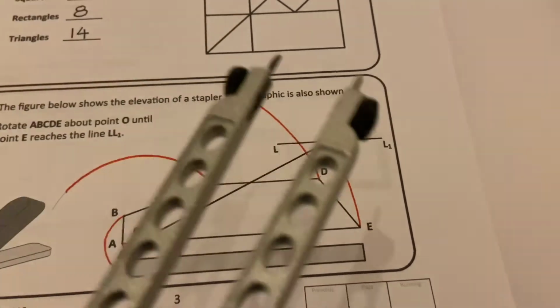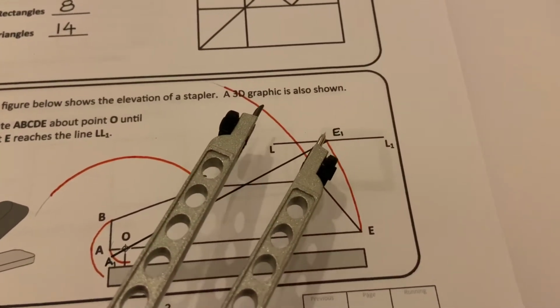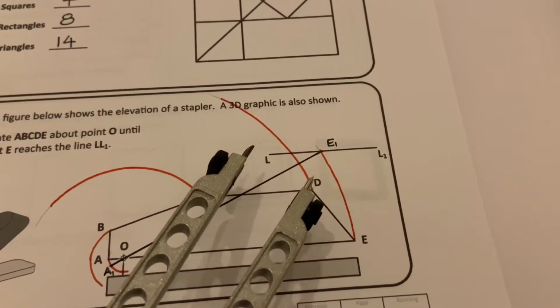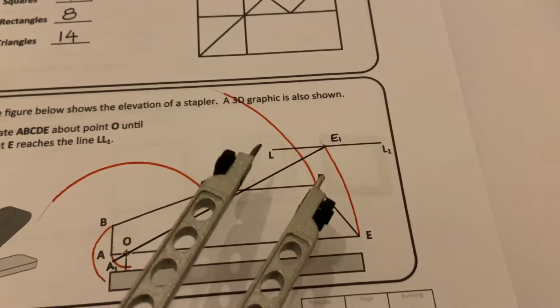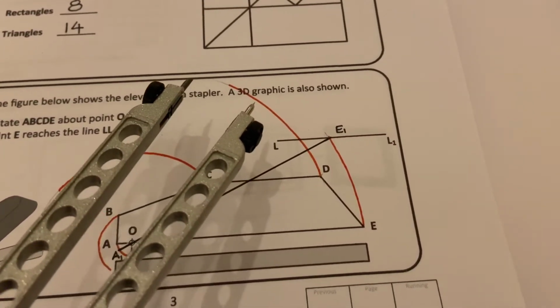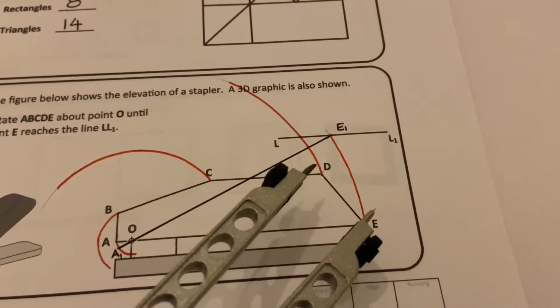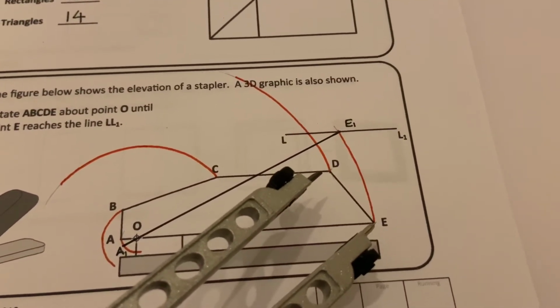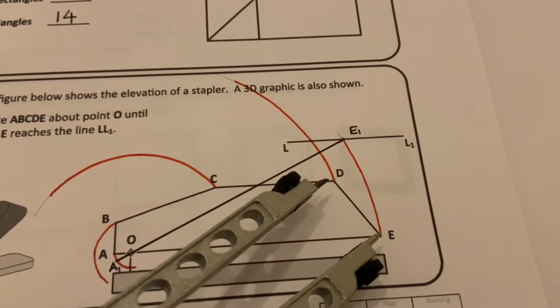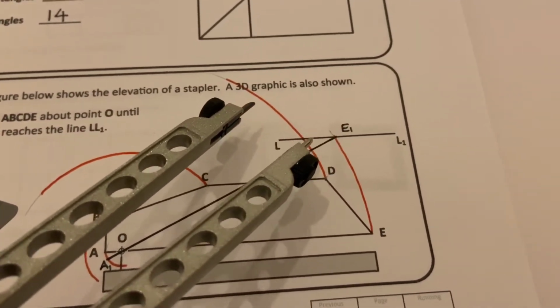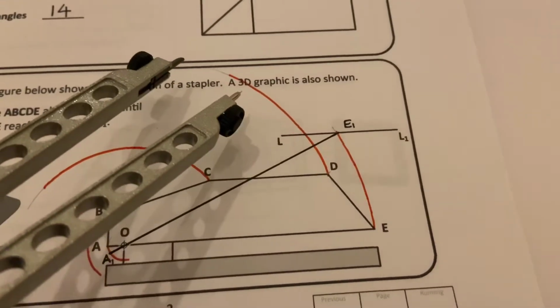And if I take my compass now and put the point on E and then swing an arc from E with the compass onto this arc coming from D, that will give me D in its new position because that distance must remain constant. So take the distance from E to D on your compass, place the compass on E1 and swing an arc onto the arc coming from D.